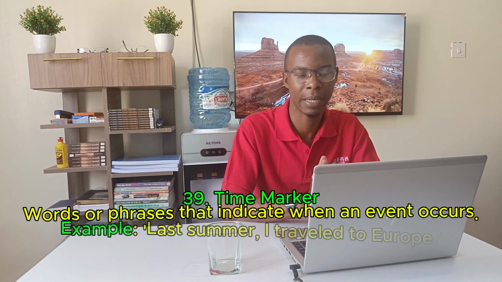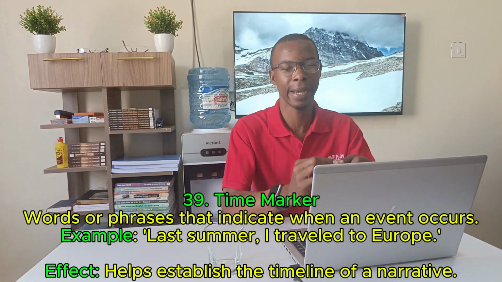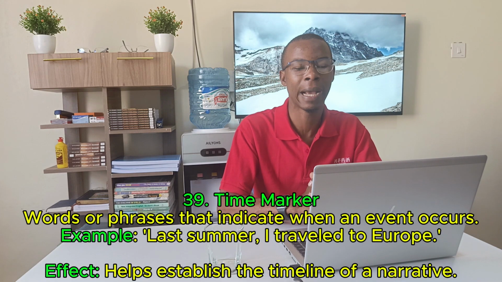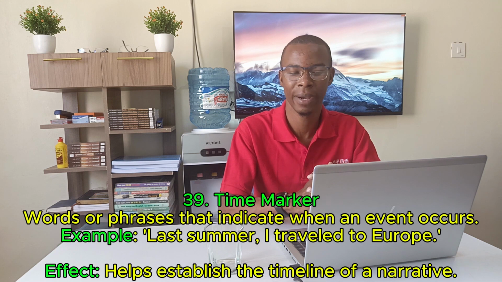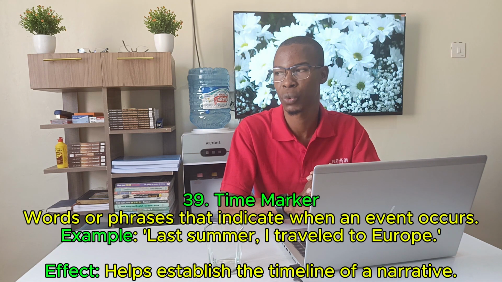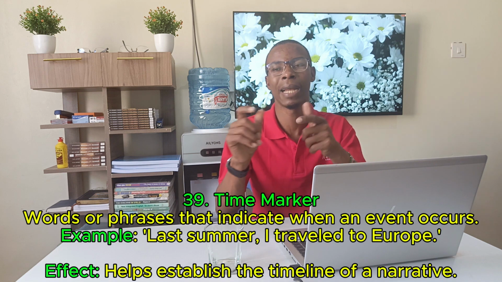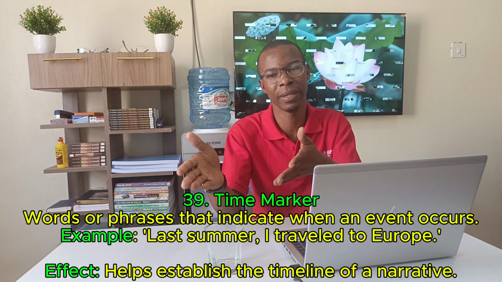Number 39, time marker. What about time markers? Time markers are words or phrases that indicate when an event occurs. For example, "Last summer I traveled to Europe." That phrase, last summer, is the time marker. It shows when something happened.